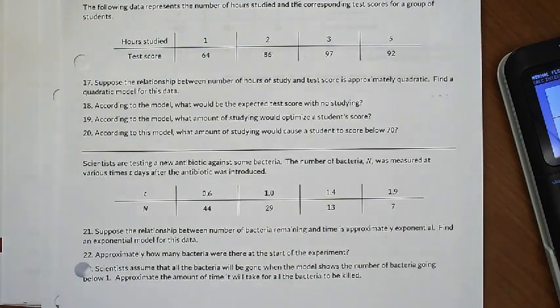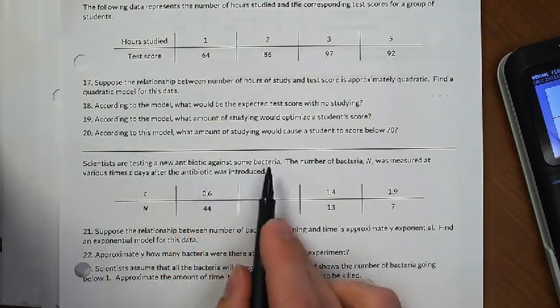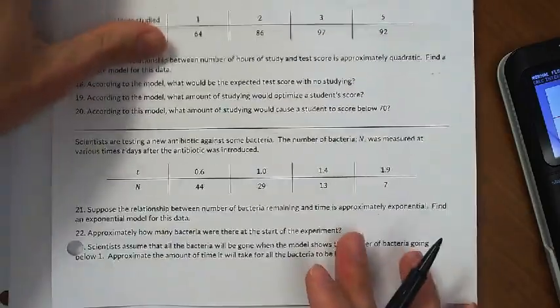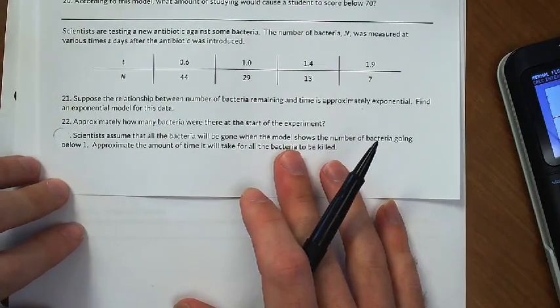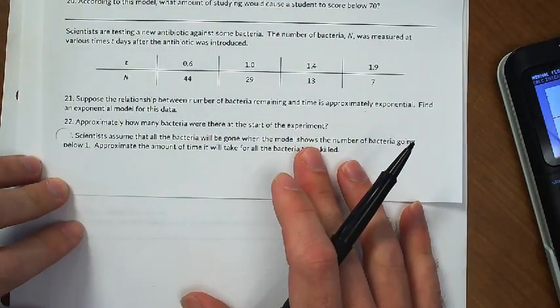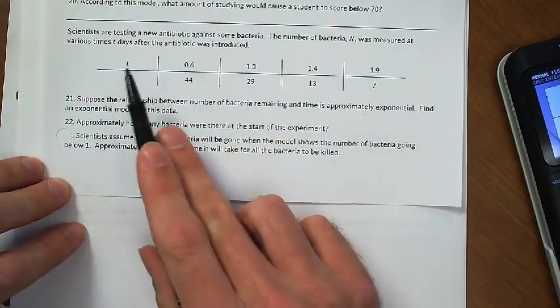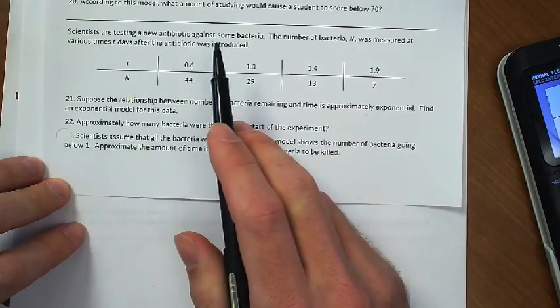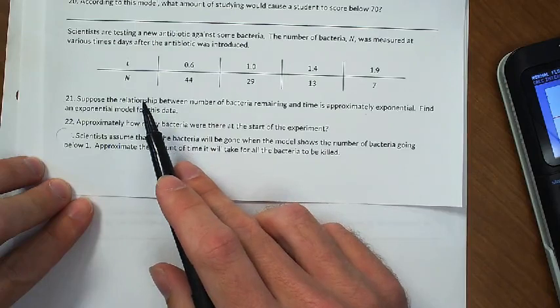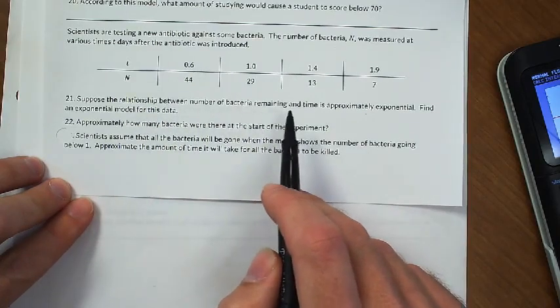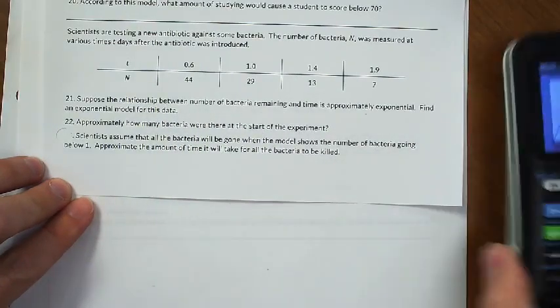Right. Number 21, we've got bacteria. That's always exponential. So scientists are testing antibiotic against bacteria. And the number of bacteria was measured at various times, t days after they hit it with antibiotic. So, all right, 21. Suppose the relationship between number of bacteria remaining and time is approximately exponential. Find an exponential model for the data.